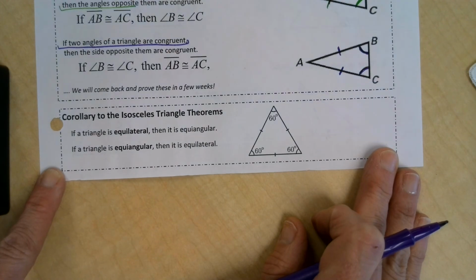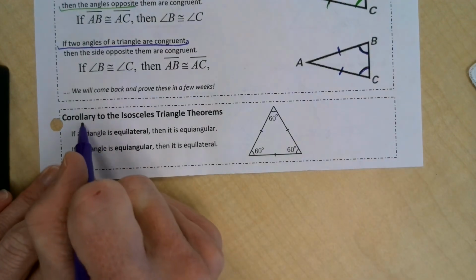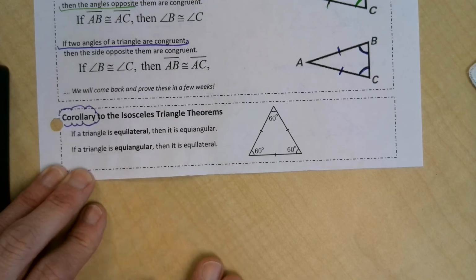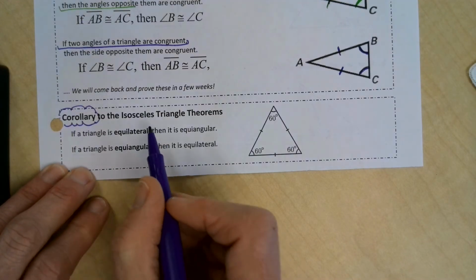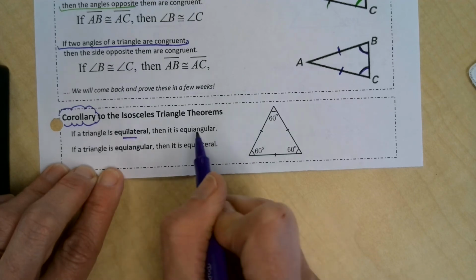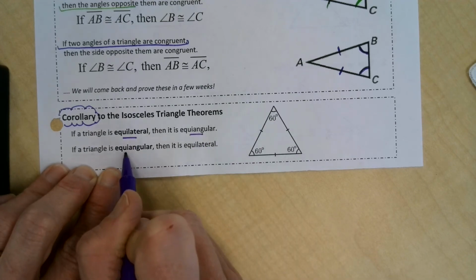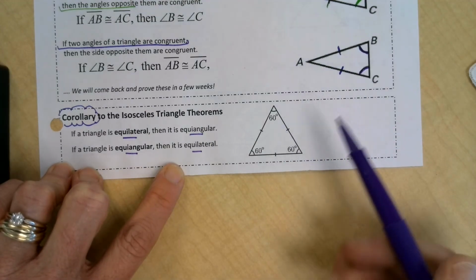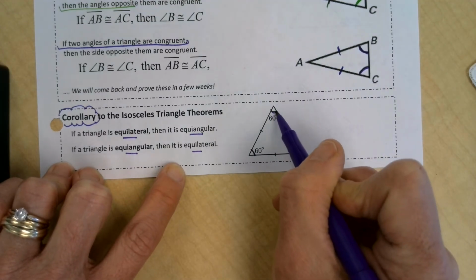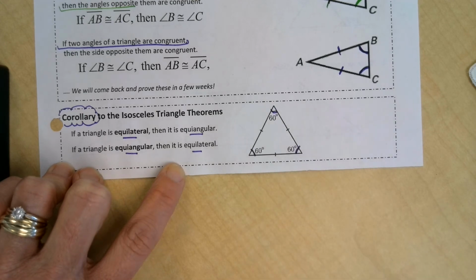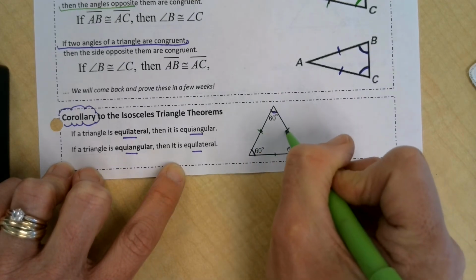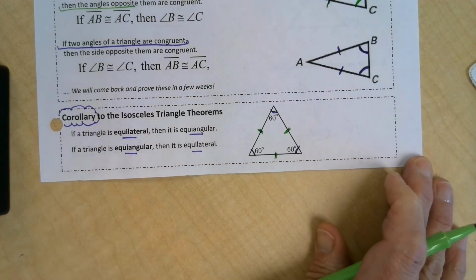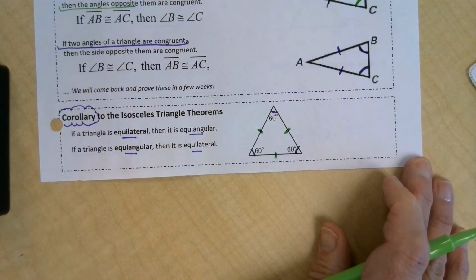So remember the idea of what a corollary is? Oh yeah, while we're at it, this is related, a little bit different, but kind of the same. If a triangle is equilateral, then it's equiangular. If a triangle is equiangular, then it's equilateral. If I have three congruent angles, then I'm guaranteed to have three congruent sides. So that equilateral conversation is important there.